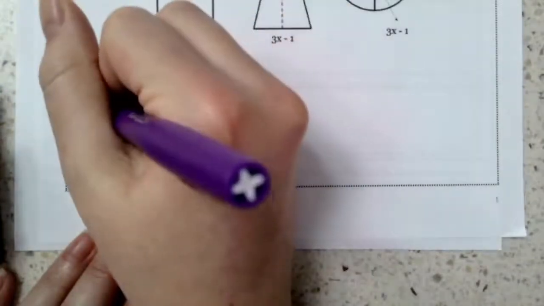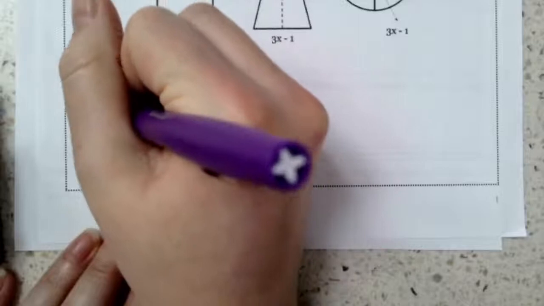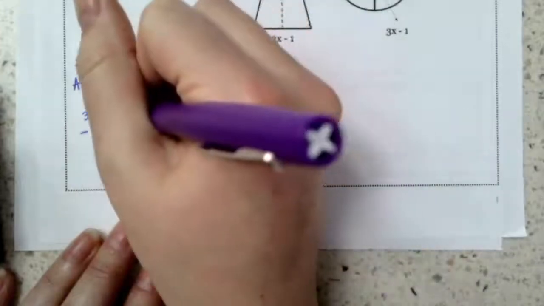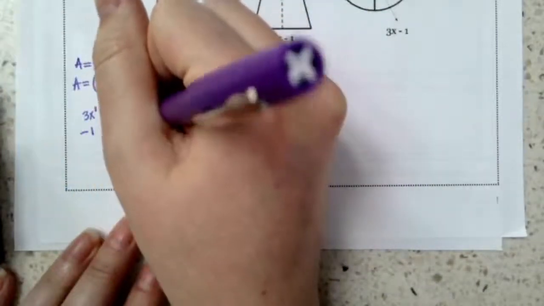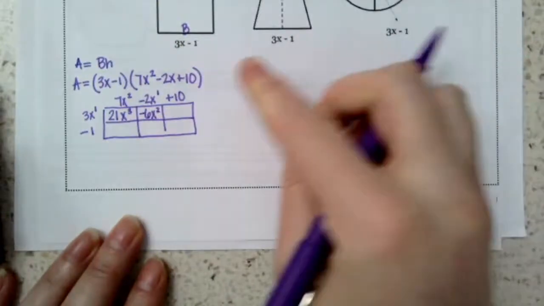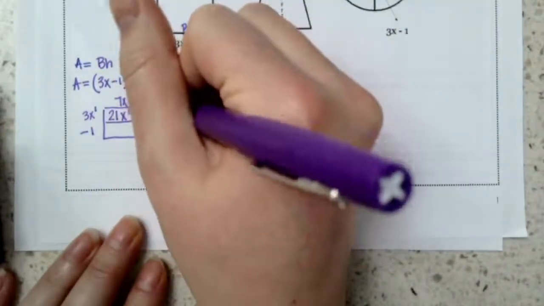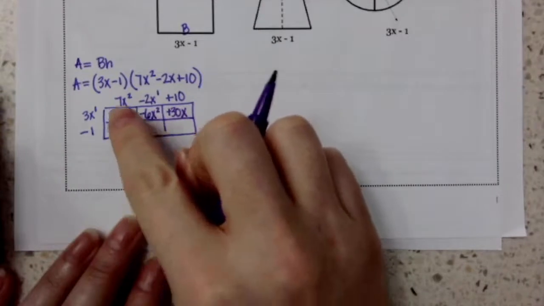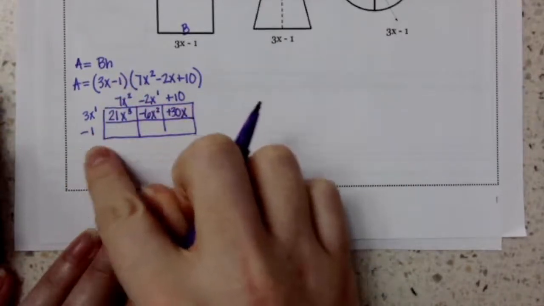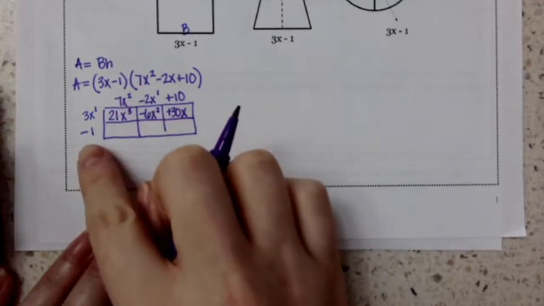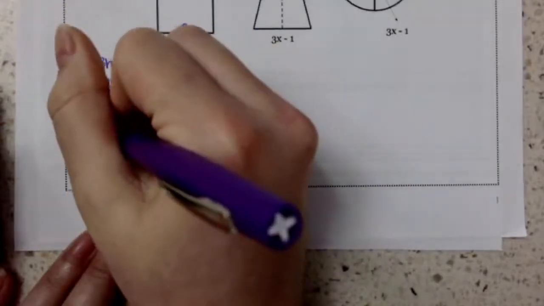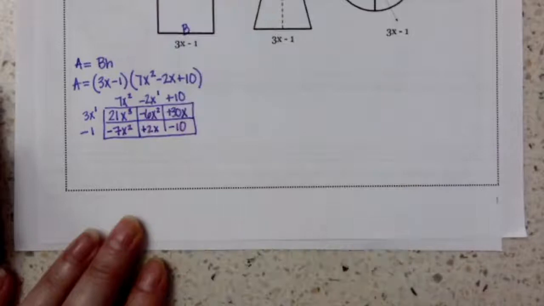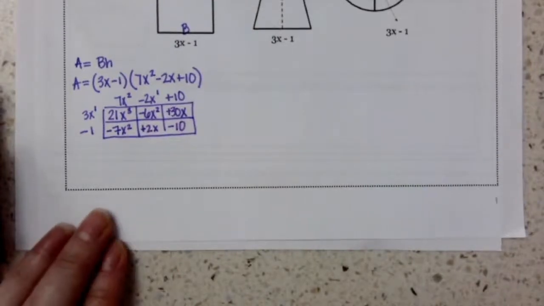7 times 3 gives me a 21, and then I have 2 x's and 1 x, so I get x to the third. Negative 2 times 3 gives me negative 6, and I have 1x and 1x to give me x squared. 10 times 3 gives me plus 30, and then I only have 1x, so I'm just going to bring that there. Down here, 7x squared and negative 1. Negative 1 is nice because 1 times anything is itself, so all I'm really doing is changing the sign. So I'm going to have minus 7x squared plus 2x and minus 10.